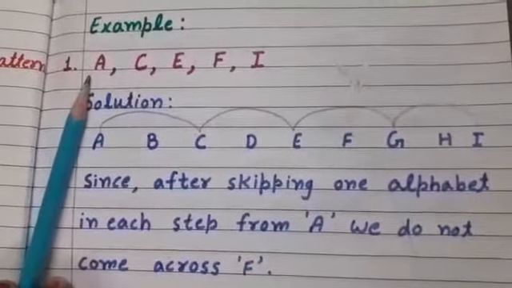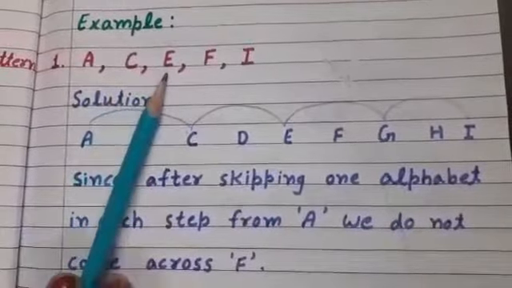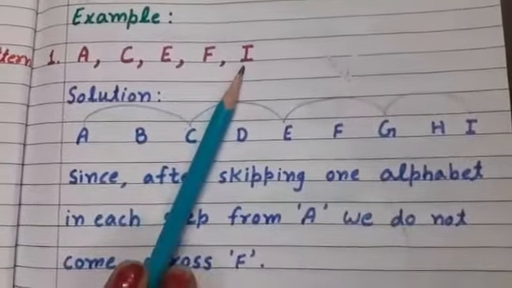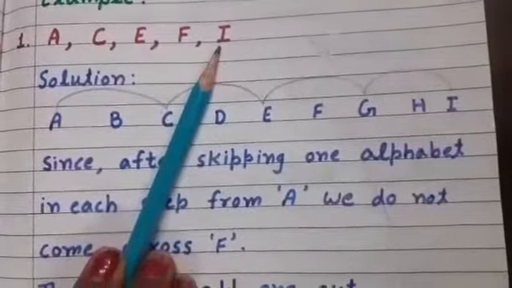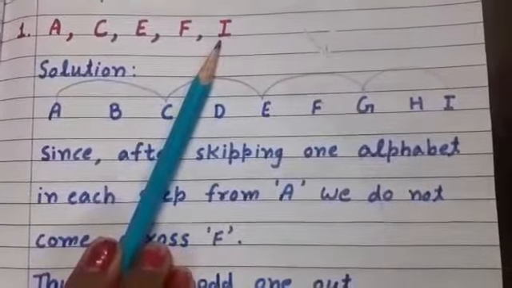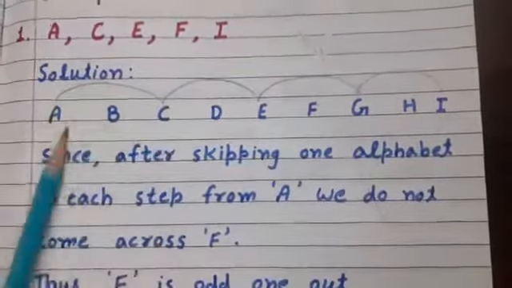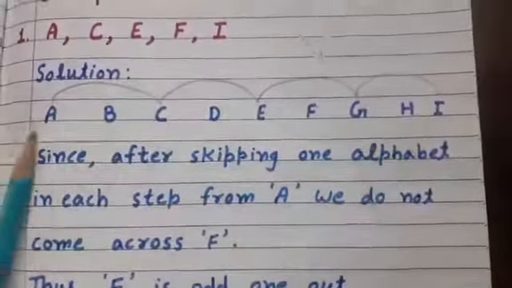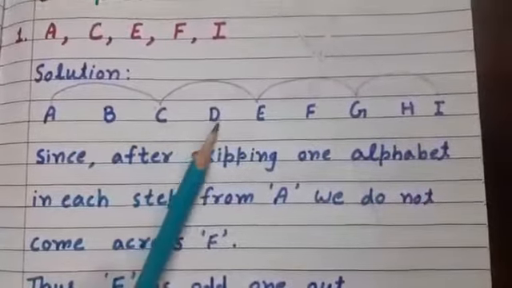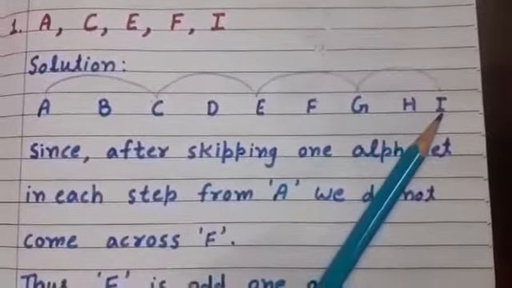In example number 1, alphabets are A, C, E, F, I. In these alphabets, we will find the odd one out. So, first we will write alphabets A to I: A, B, C, D, E, F, G, H, I.